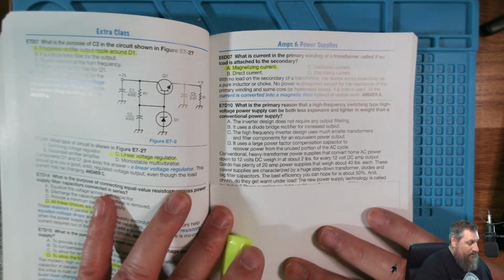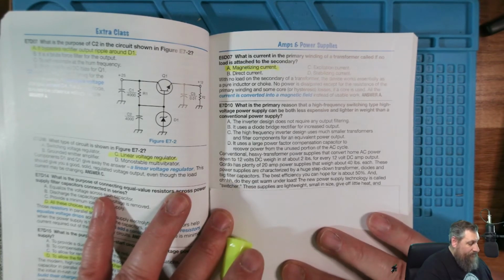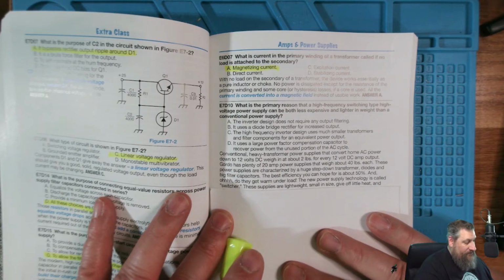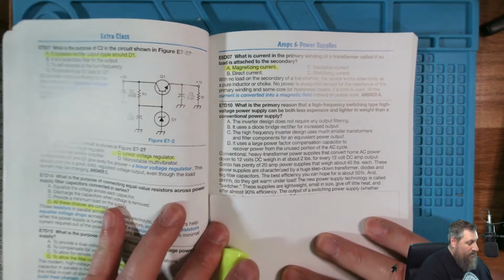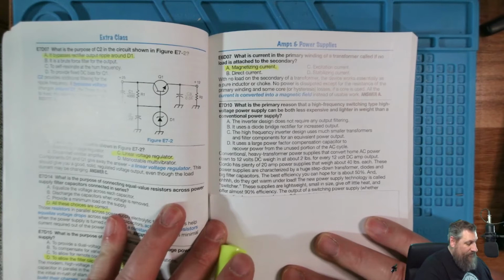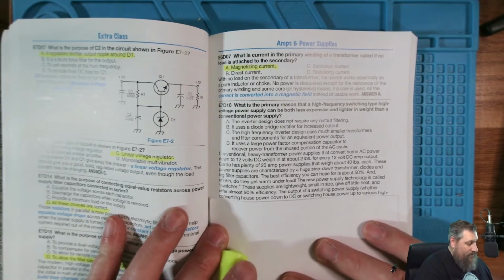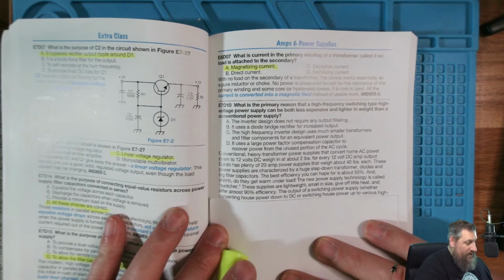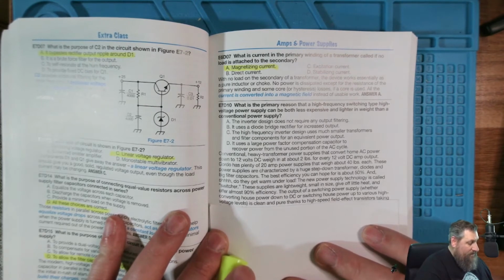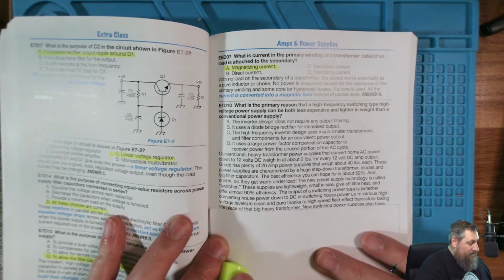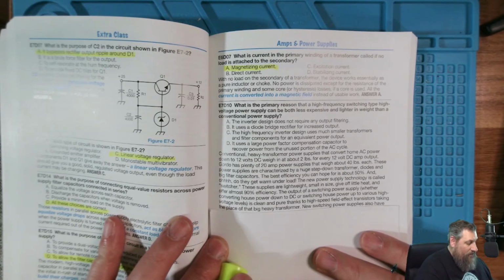The newer power supply technology is called switcher. These supplies are lightweight, small in size, and give off little heat, and almost offer 90% efficiency. The output of a switching power supply, whether converting house power down to DC or switching house power up to various higher voltage levels, is clean and pure thanks to high-speed field effect transistors taking the place of that heavy-duty transformer.